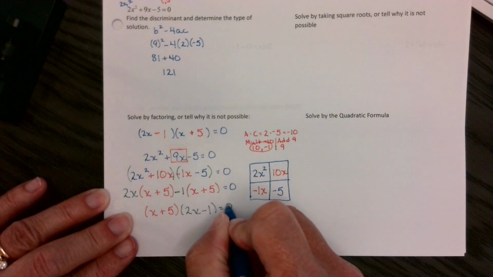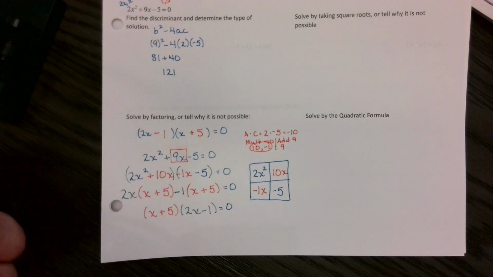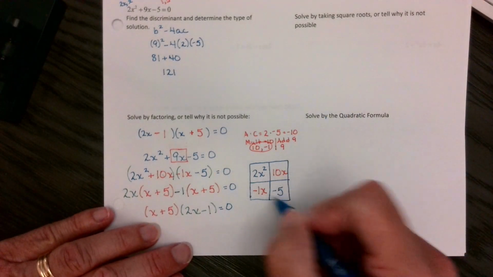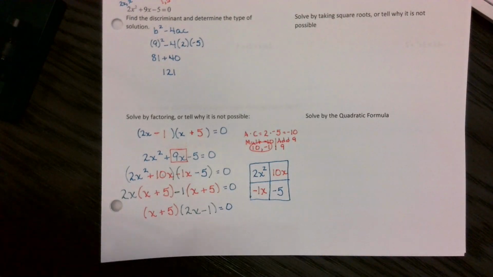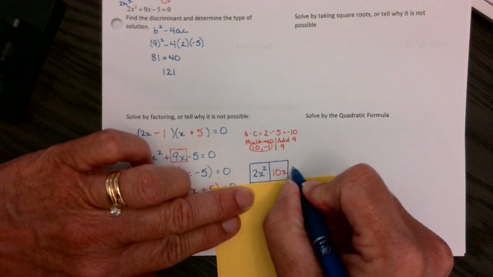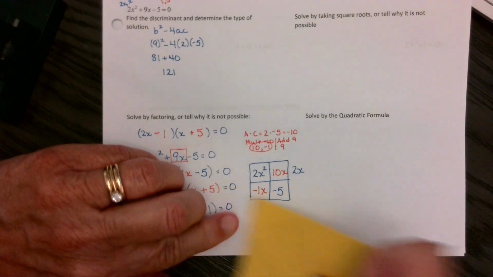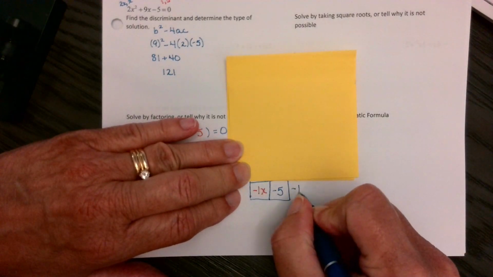We are not factoring. We are just solving by factoring. We're not finished with the problem. I'm just showing you the different ways to factor it. If you're going to do the box method, you go by rows. They both have a 2x in common. They both have a -1 in common.